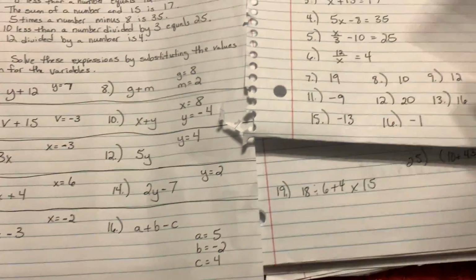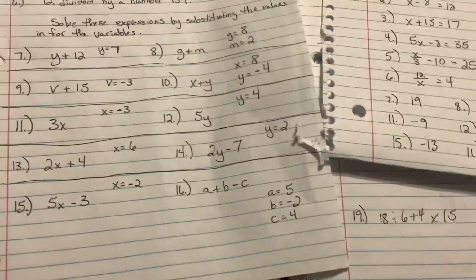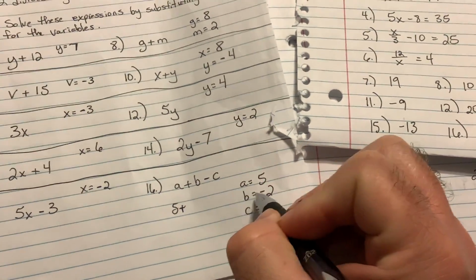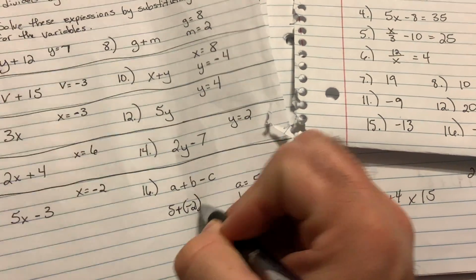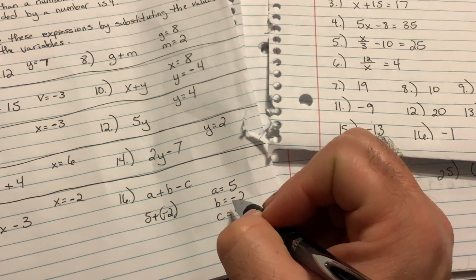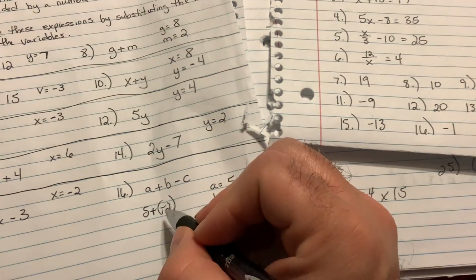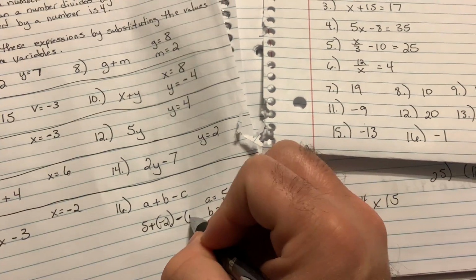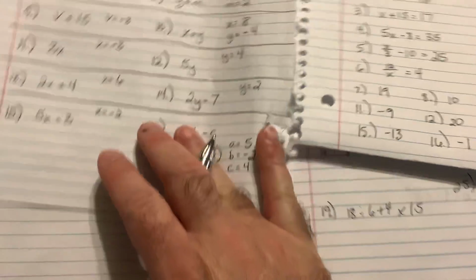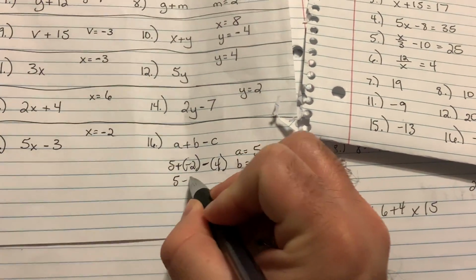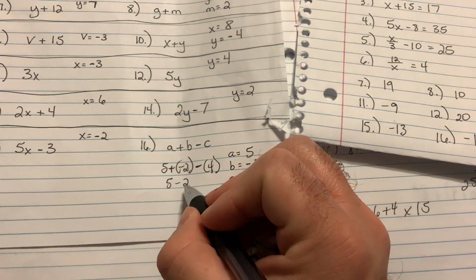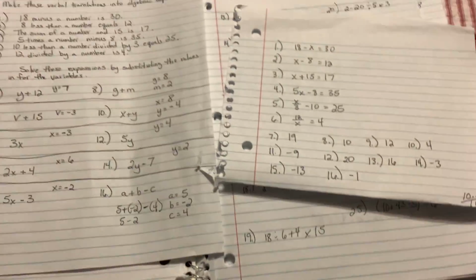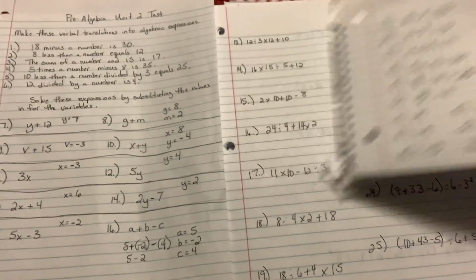And then this one, I'm going to write this one out just to show you what you do. You've got 5 plus negative 2, so you substitute that in. That plus is not part of what you plug in, so it's plus minus, and then minus, and then C is 4. So then this becomes 5 minus 2, because plus minus becomes minus, so that's 3, and 3 minus 4 is negative 1. Okay, so that was the Unit 2 test.